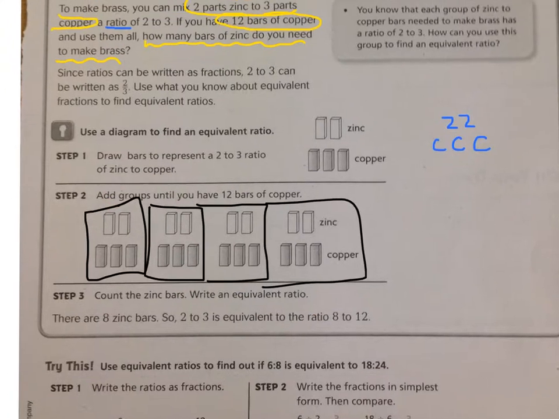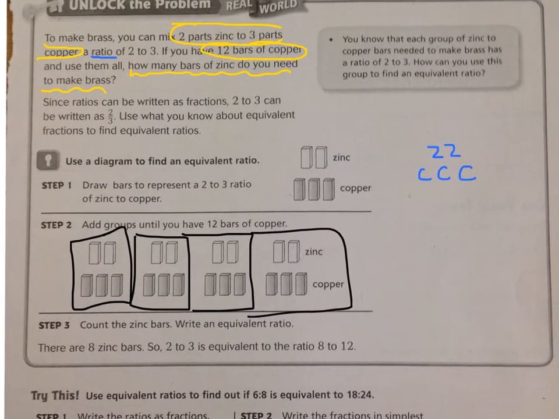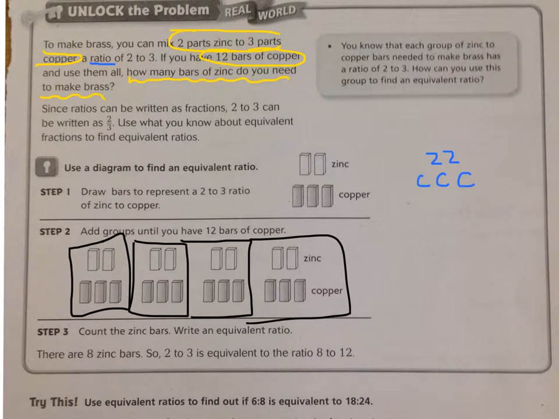Now, I hope this looks familiar, so let's look through this another way without the diagram. Since we're able to write ratios as a fraction, we can say zinc is 2 to 3, and they want an equivalent ratio.